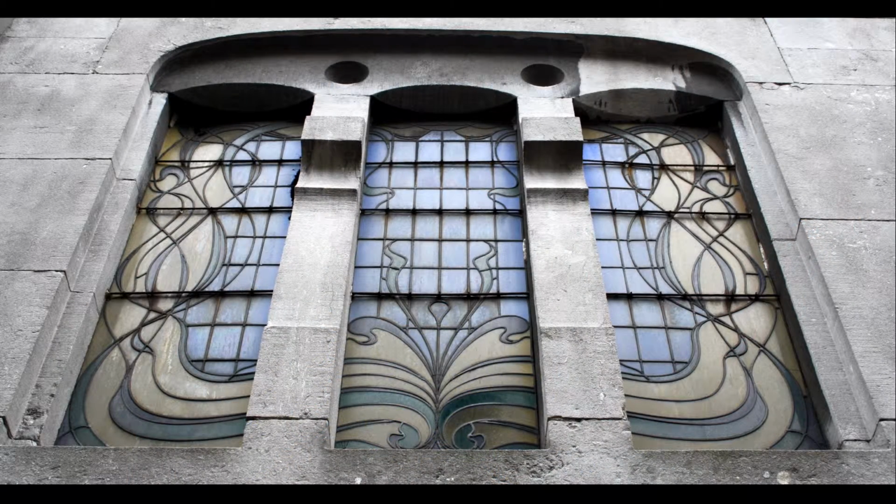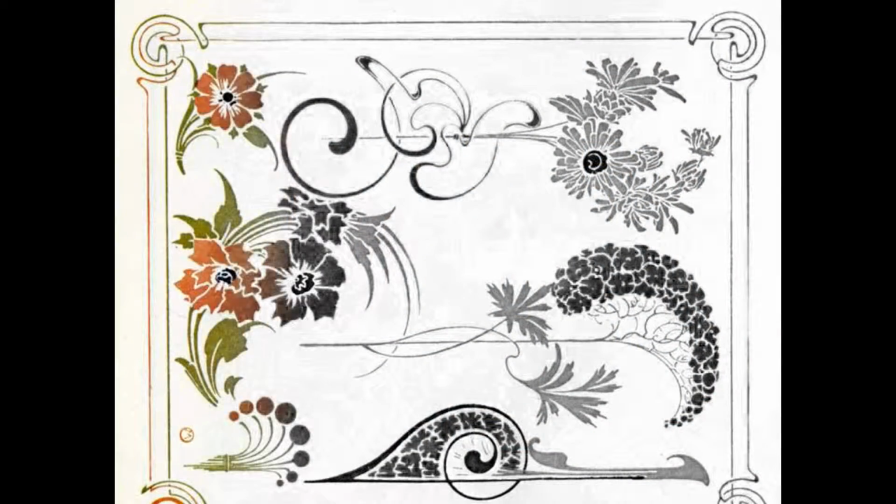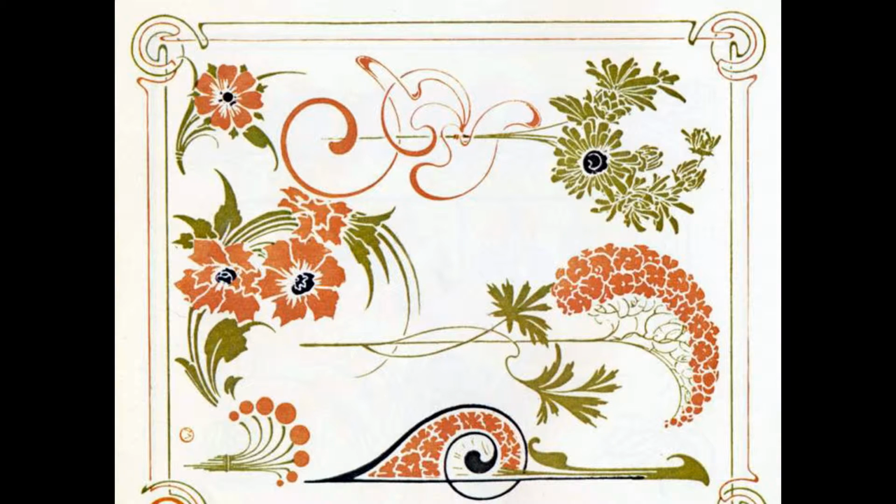This interest in nature showed through in all aspects of art and culture, which brought around Art Nouveau. Art Nouveau is characterized by beautiful and intricate representations of plants and species.